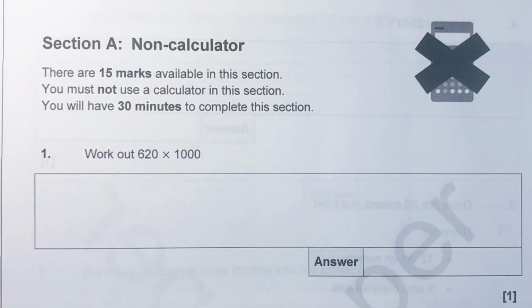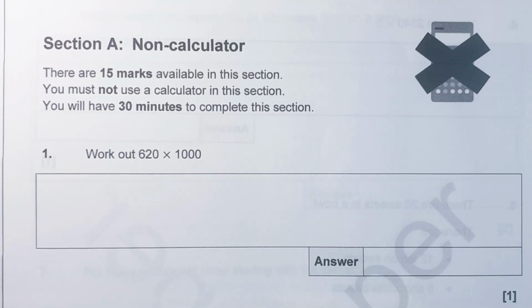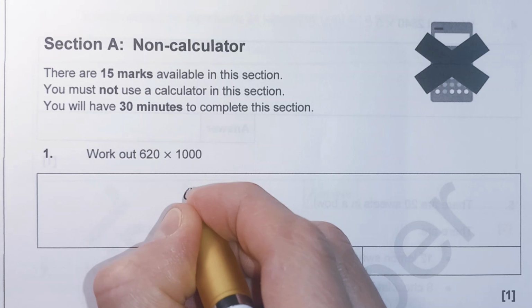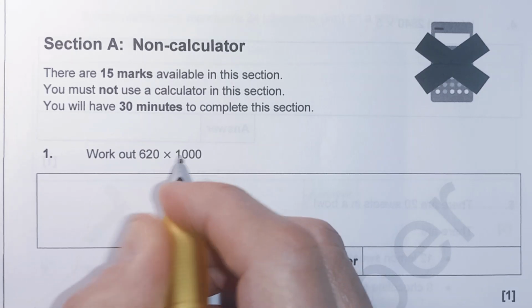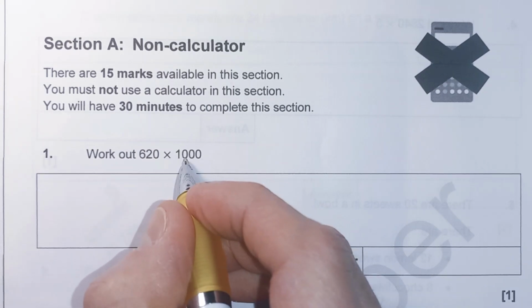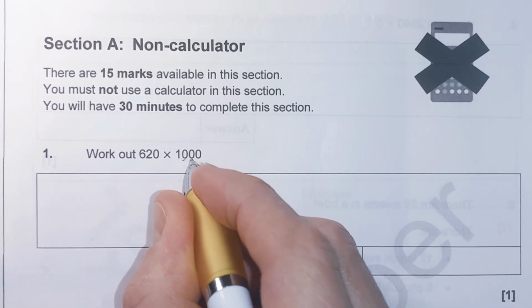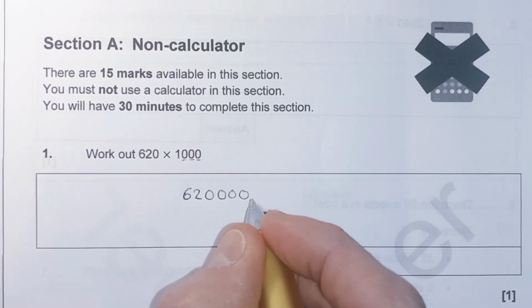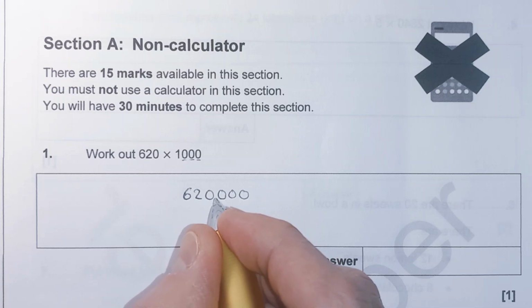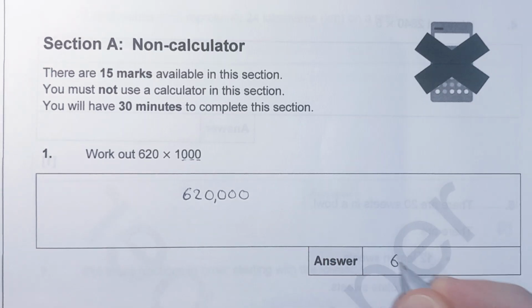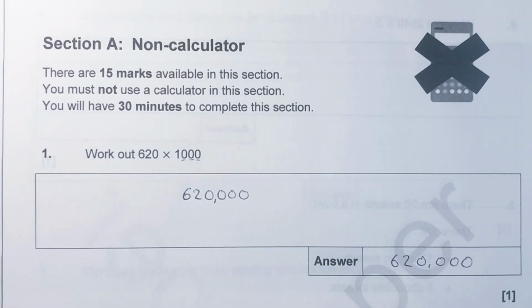Question 1. Work out 620 times 1000. So we've got 620 multiplied by 1000. So basically we're going to add 1, 2, 3 zeros on the end. And we come back from the end, 1, 2, 3 to put our comma in. So we've got 620,000.